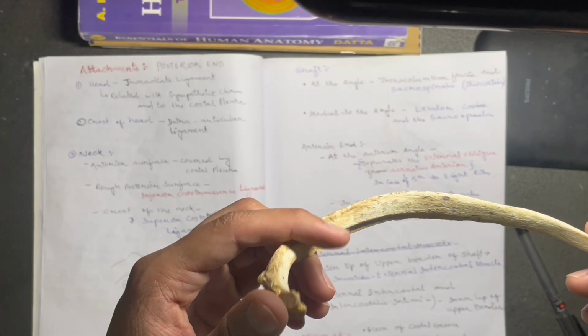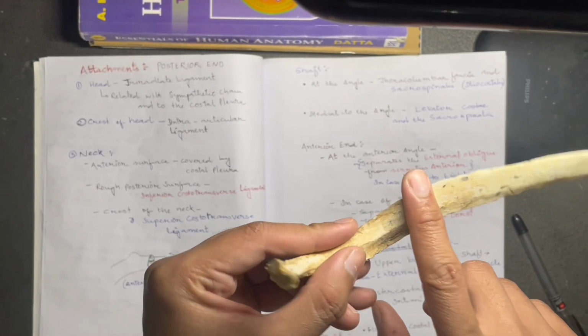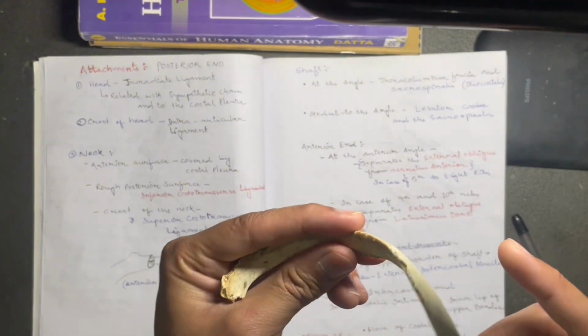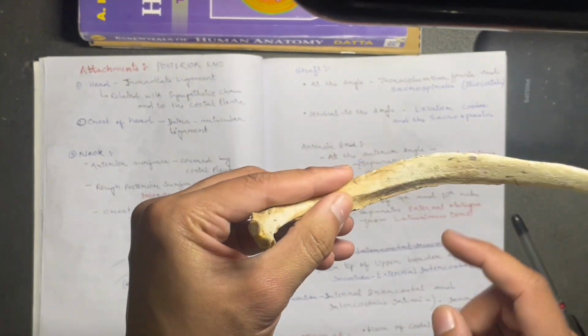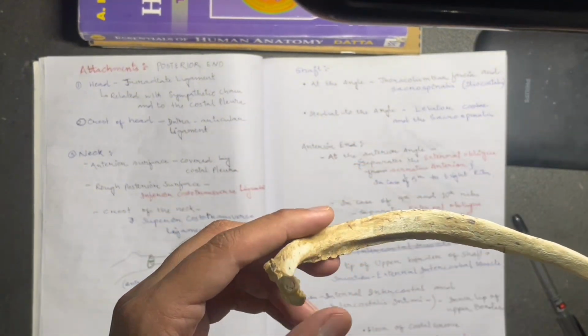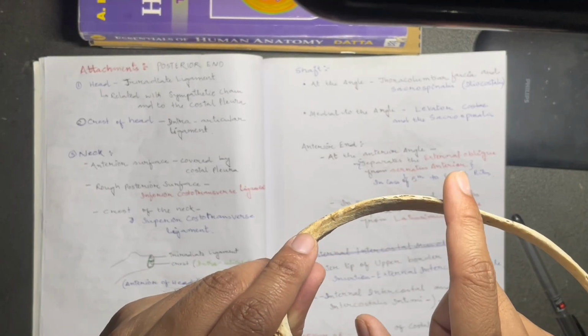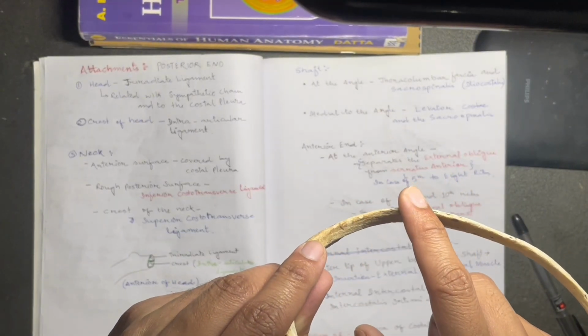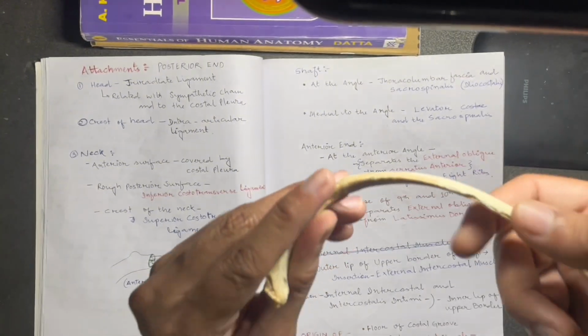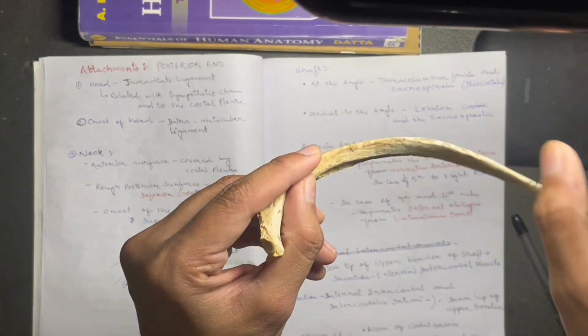The shaft has an upper border and a lower border and two surfaces, the outer surface and the inner surface. Let's come to the muscle attachments. On the upper border of the shaft, there are two leaves, the outer leaf and the inner leaf.